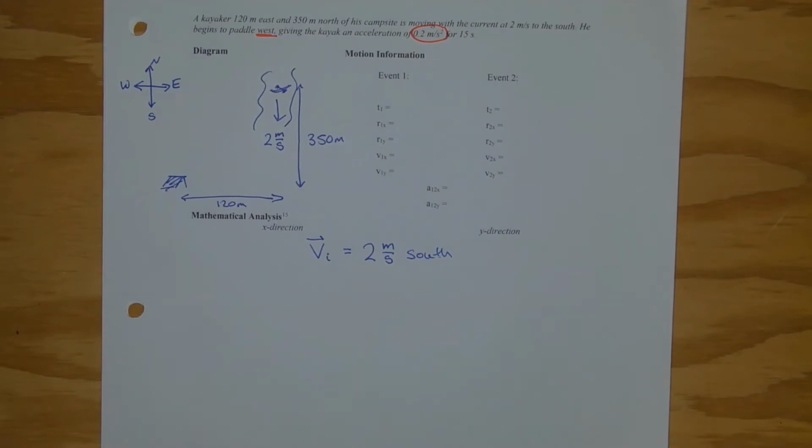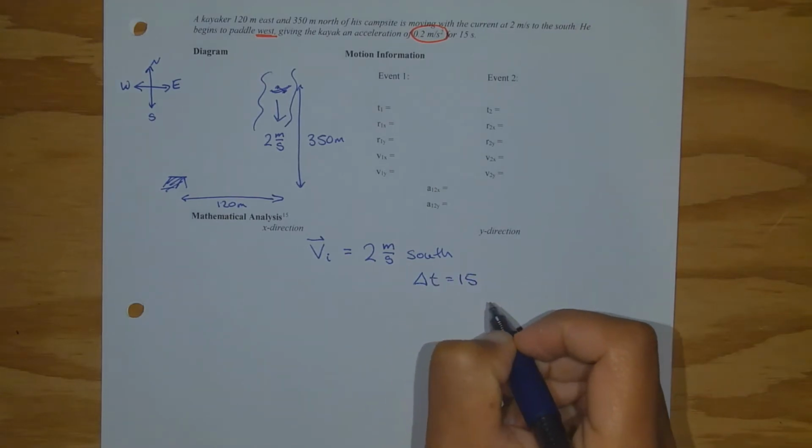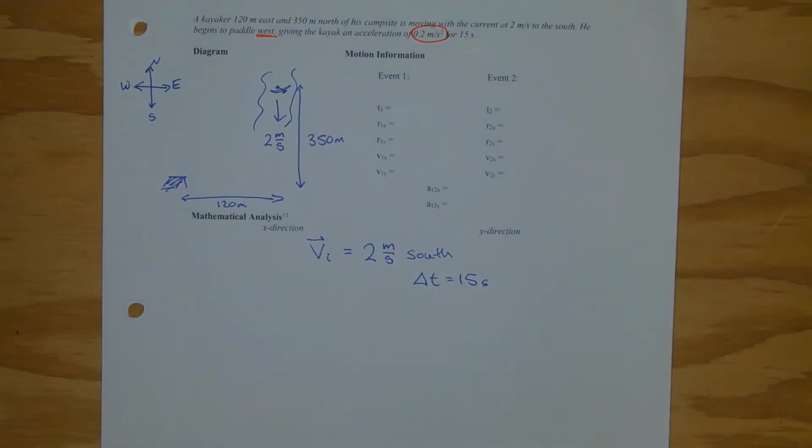Okay, then he begins to paddle west, giving the kayak an acceleration of 0.2 meters per second squared for 15 seconds. So let's say delta t is equal to 15 seconds, and we can go from here. We do have to fill out the table completely in this problem. If we didn't have to fill out the table completely, we could actually solve the problem without choosing a coordinate system. But we are going to have to choose a coordinate system in order to fill out the table.